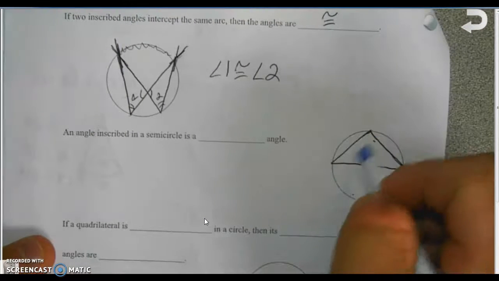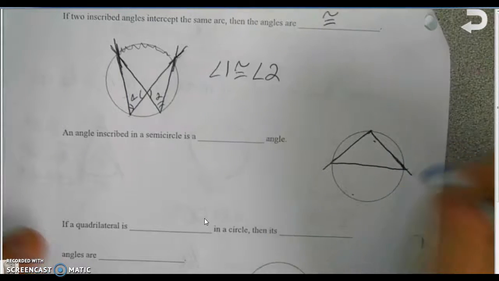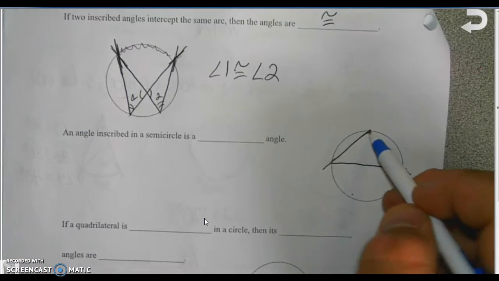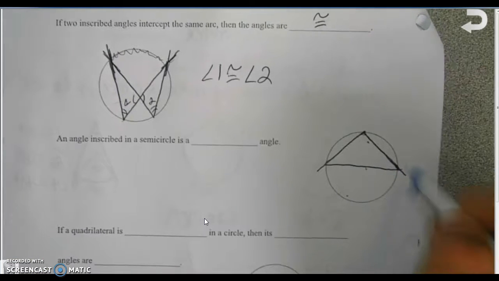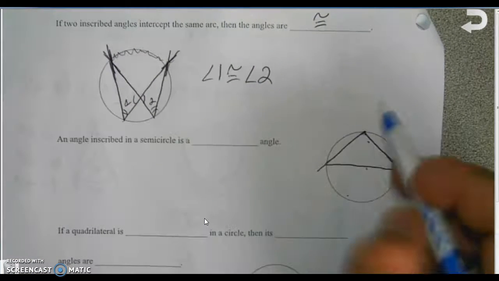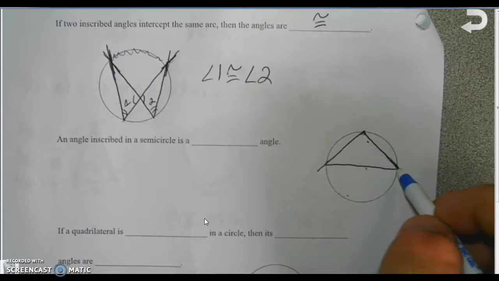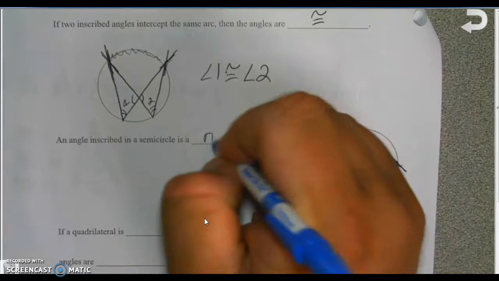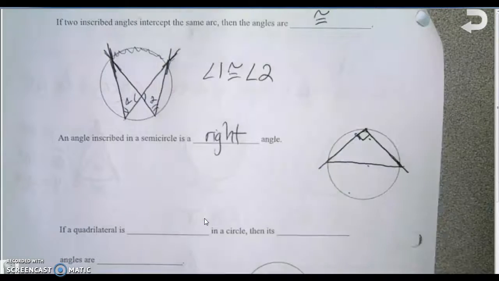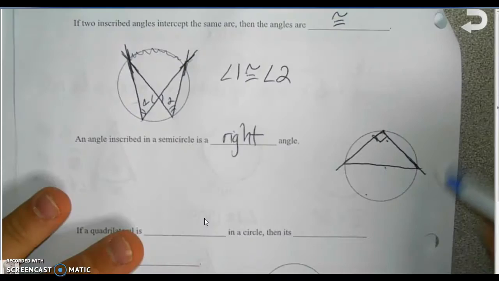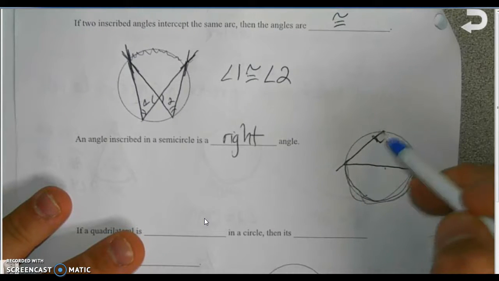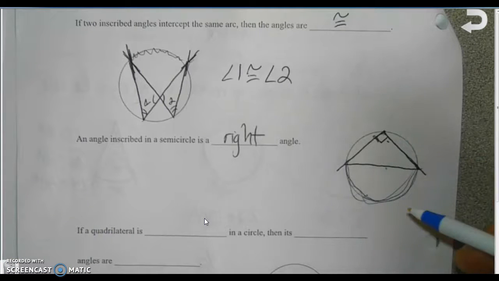Since this angle is cutting the circle in half, and as we talked about, any inscribed angle is half of the arc that it cuts, any angle that gets inscribed into a semicircle is a right angle. And that should make sense because we have 180 degrees in this arc, and the inscribed angle is supposed to be half.